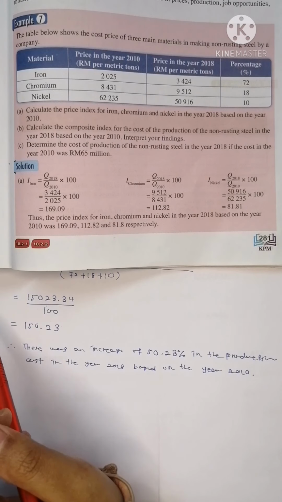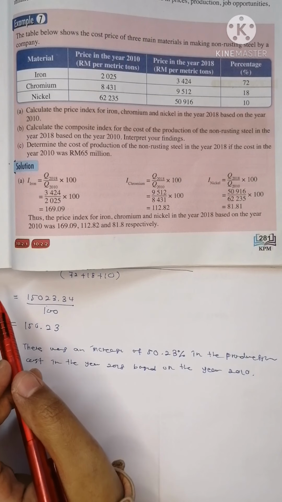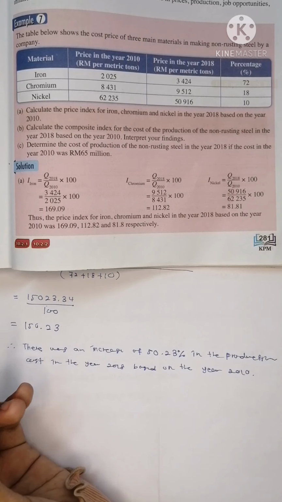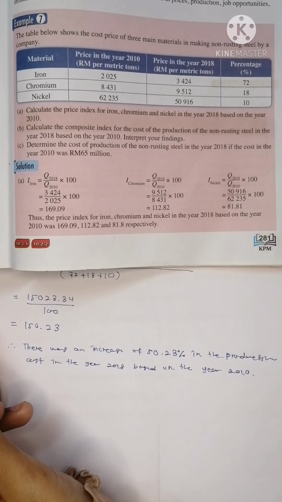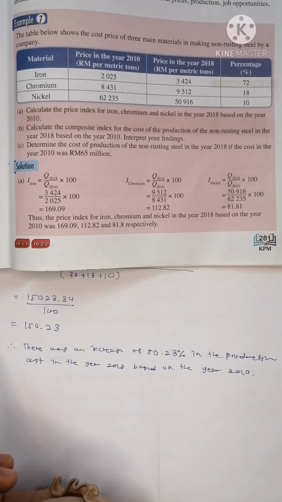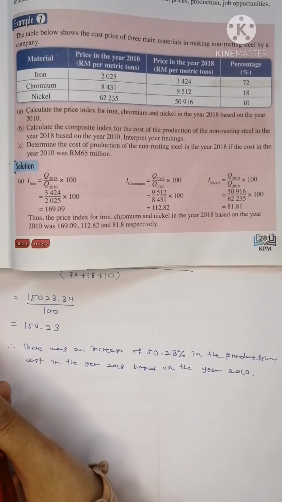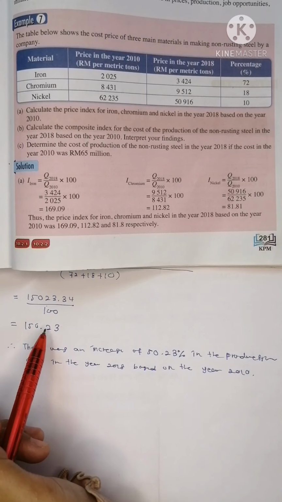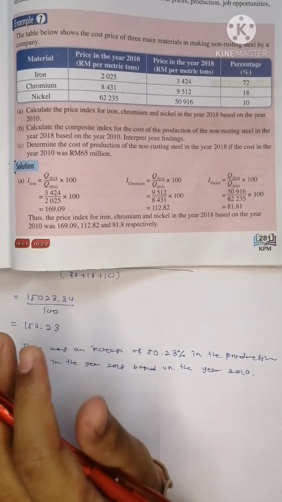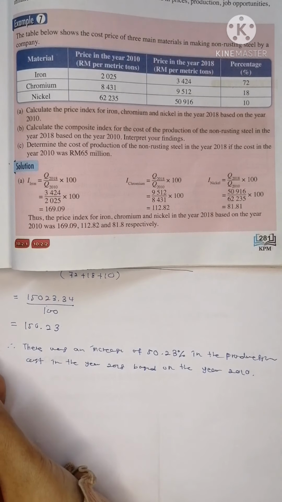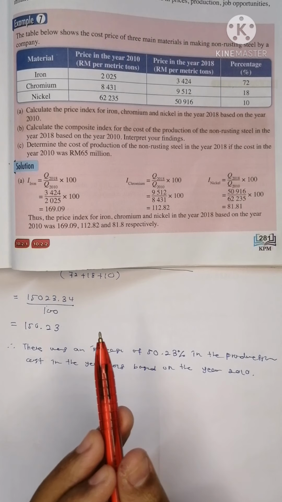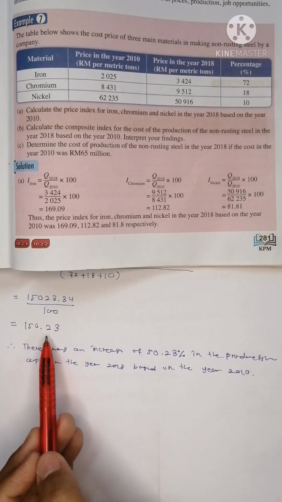So dia akan jadi, contoh macam dia meningkat 2 kali ganda. Okay, so it will become 200 lah actually. Yeah, it will become 200%. Okay, so macam tu. And then bila dia meningkat, ingat tak tadi 100% tu kalau tak berubah. And then kalau dia meningkat 2 kali ganda, so dia akan dapat 200%. That's why 200 tolakkan dengan 100, then you will get 100% peningkatan. Same goes as for this question.